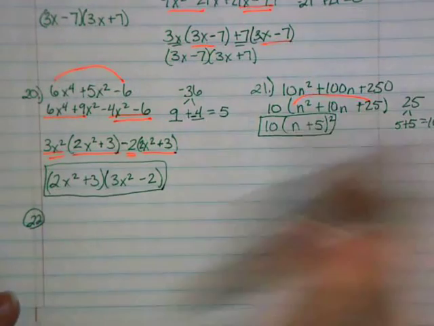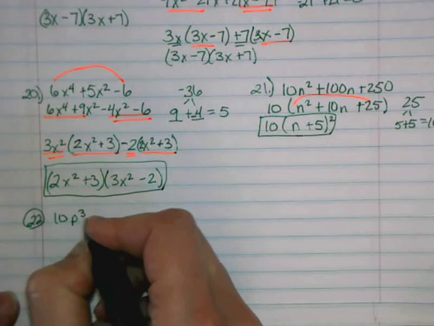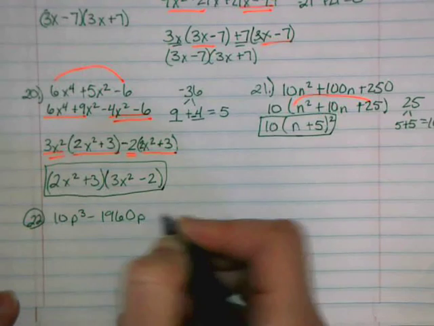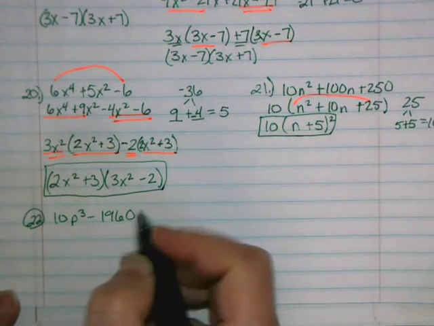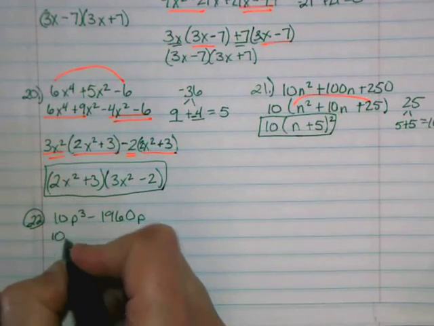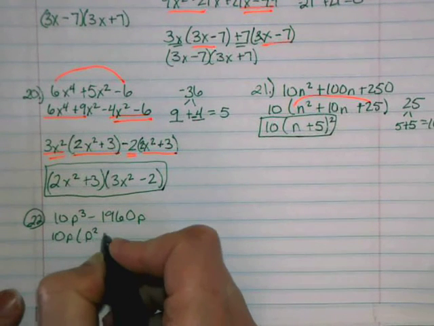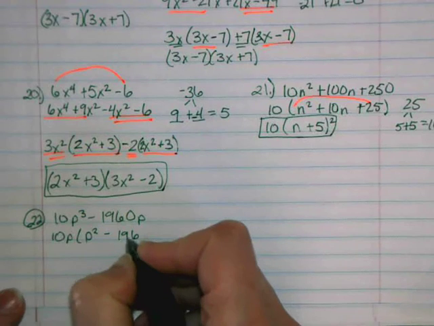All right, 22. We have 10p cubed minus 1960p. Notice they're both divisible by 10 and they both have a p, so I can factor out a 10p, and that gives me p squared minus 196.